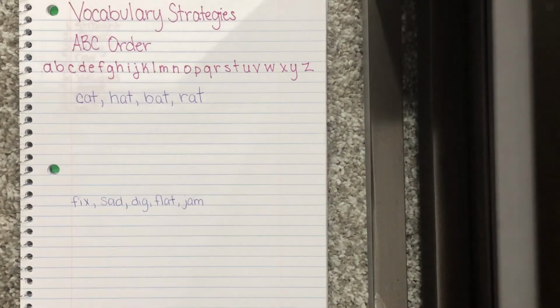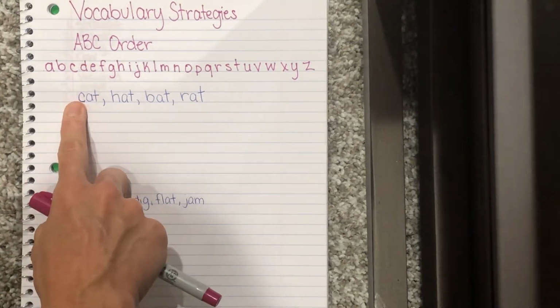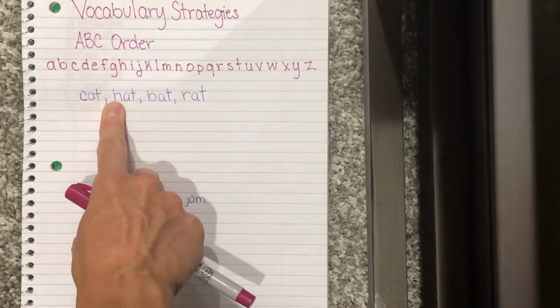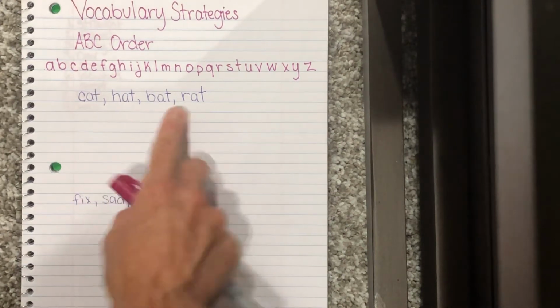If I was going to write those words in ABC order, I am going to look at the first letter of each word and decide which letter comes first in the alphabet. So let's see.